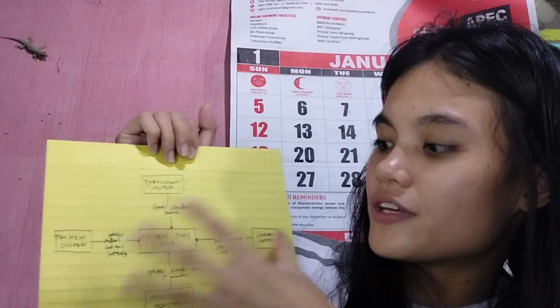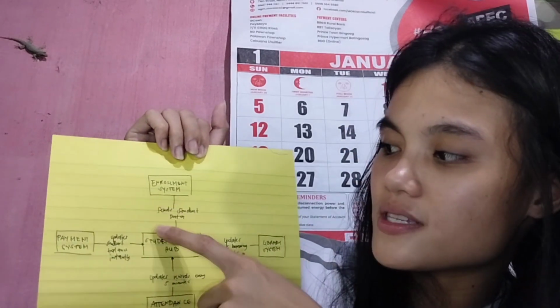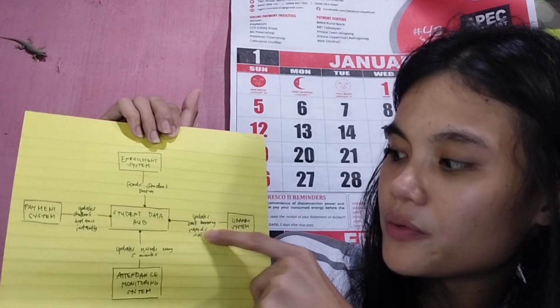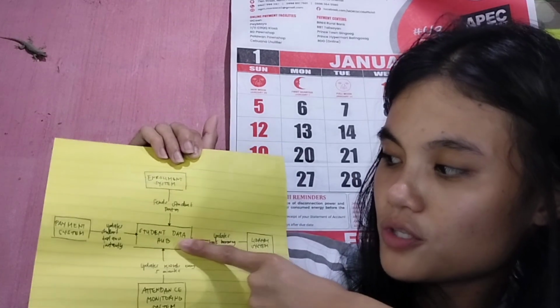Now, the enrollment system sends student data to the Student Data Hub. The library system updates book borrowing records in real time to the Student Data Hub. The attendance monitoring system updates records every 5 minutes to the Student Data Hub. The payment system updates student balance instantly to the Student Data Hub.